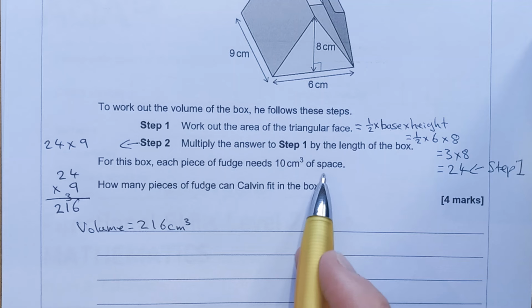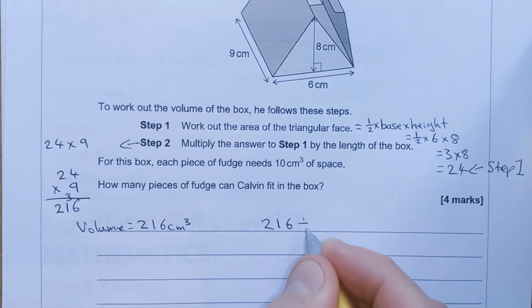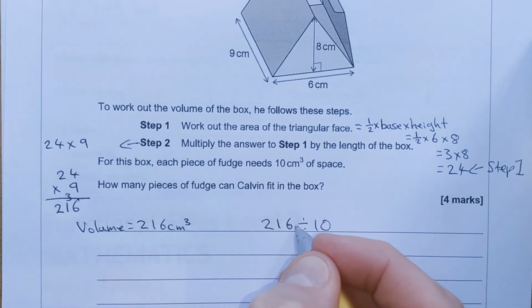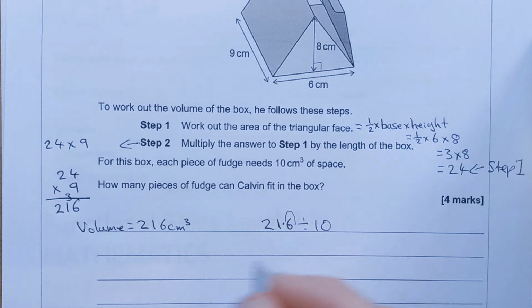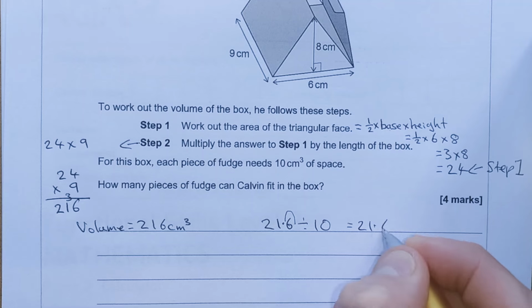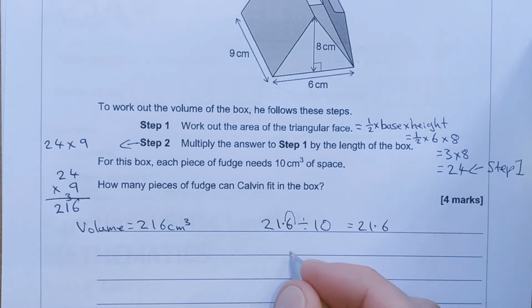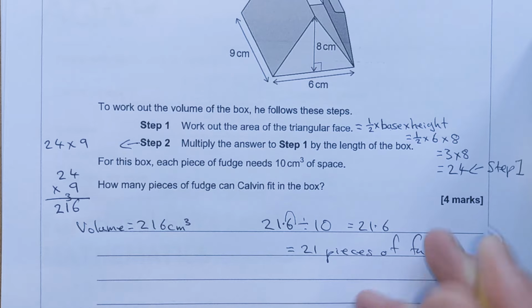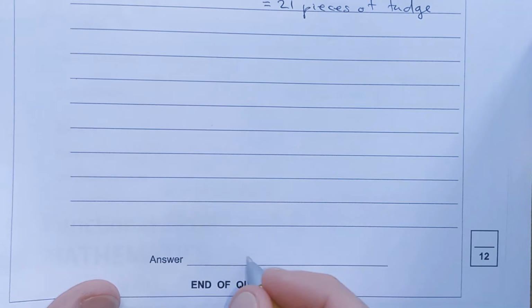Now, if each piece of fudge needs 10 centimetres cubed of space, we want 216 divided by 10. Well, if we're dividing by 10, we think of the decimal point at the end of the number, and we're just going to move it in once to make it smaller. So we've got 21.6, but we can't have 0.6 of a piece of fudge, so we're going to have 21 pieces of fudge. And we can write that down here.